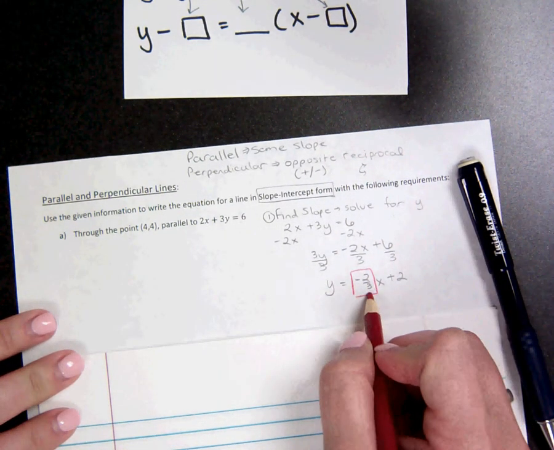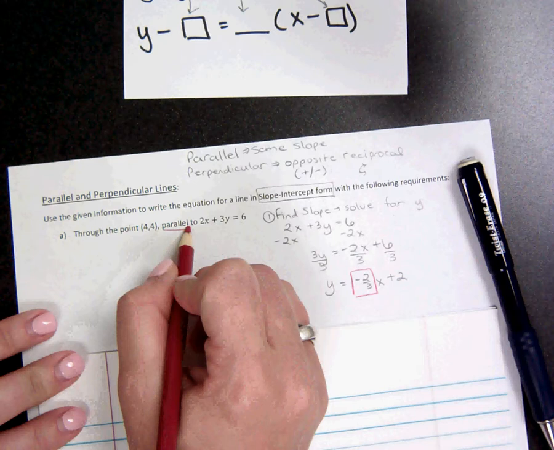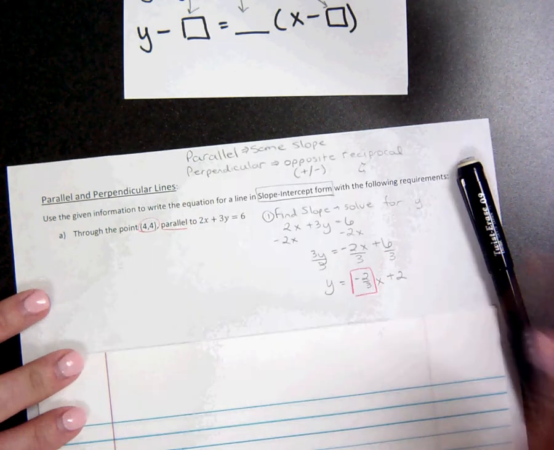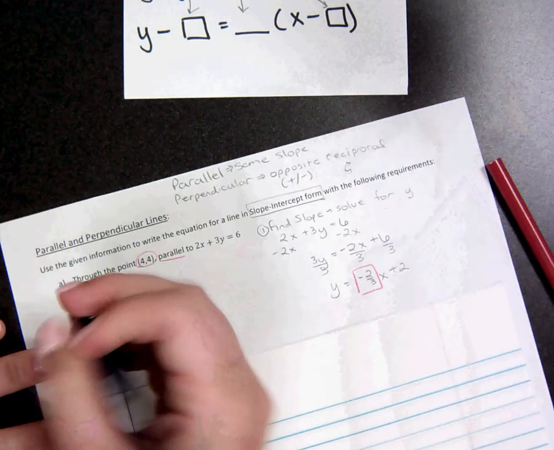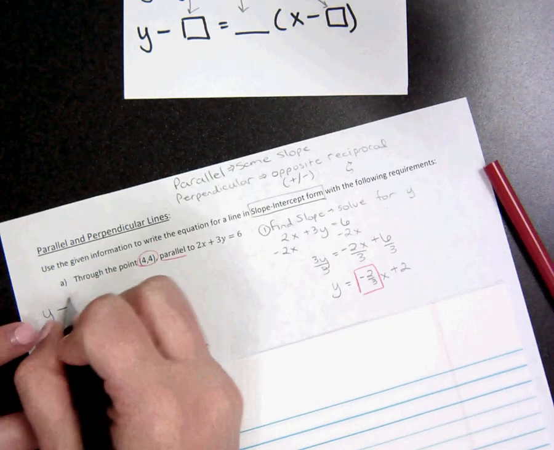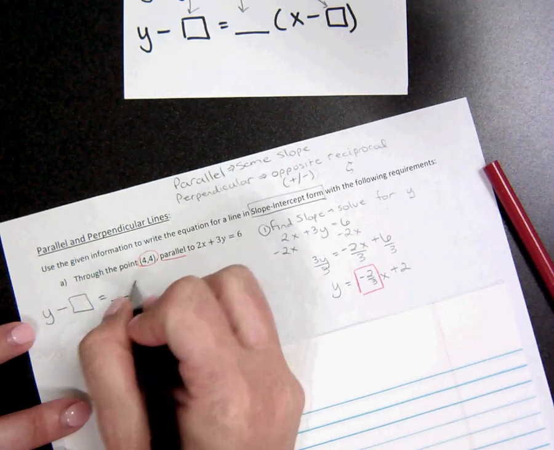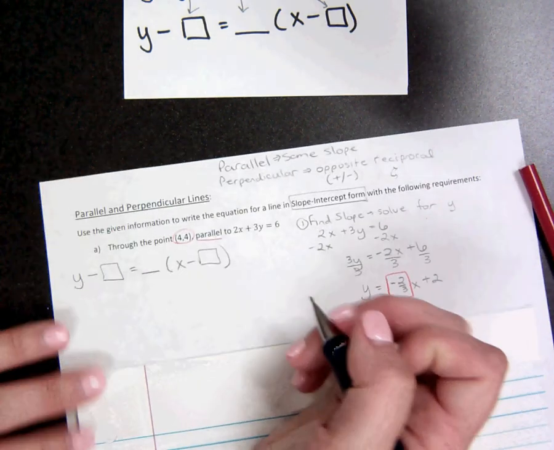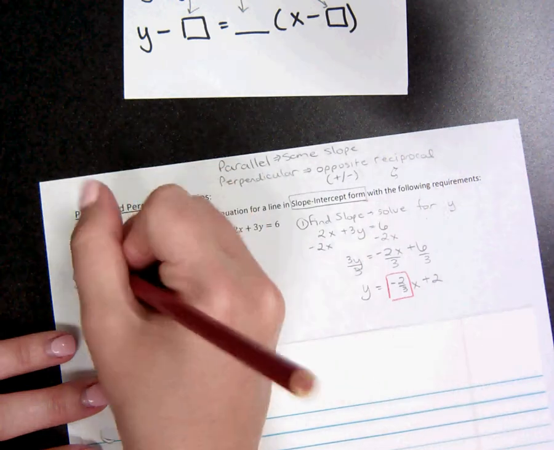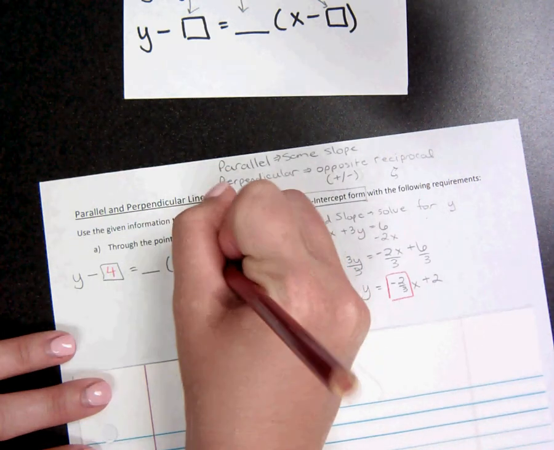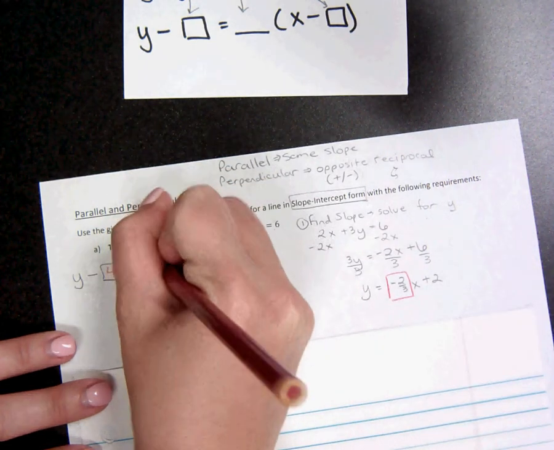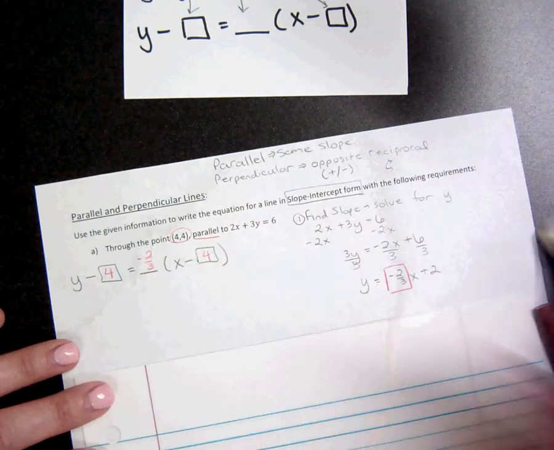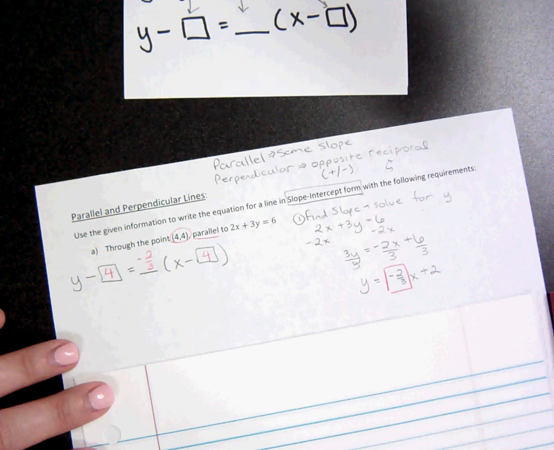So I'm going to use this slope because we want it to be parallel, this slope, and this point to build my equation. So I'm going to have y minus box equals blank times x minus box. I'm going to use the point 4, 4 and the slope negative 2 over 3. Before I continue, I want to kill that fraction.